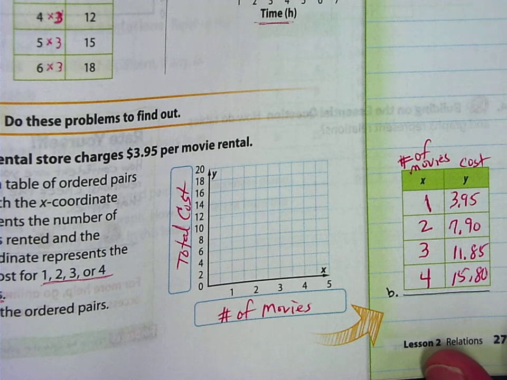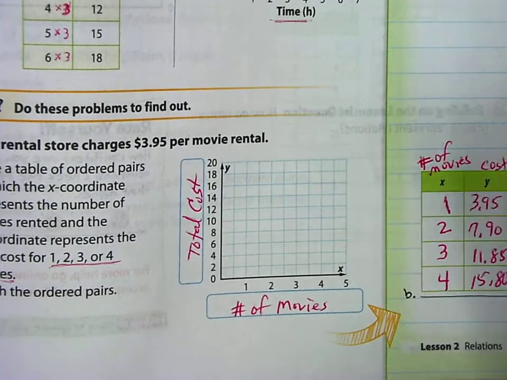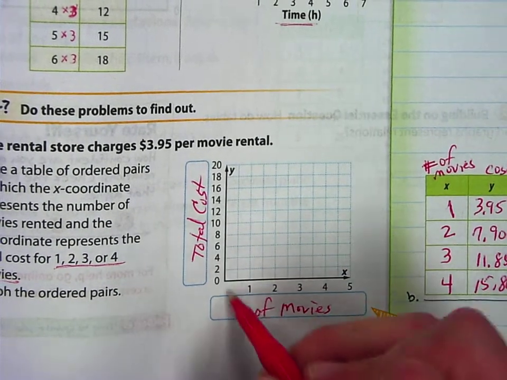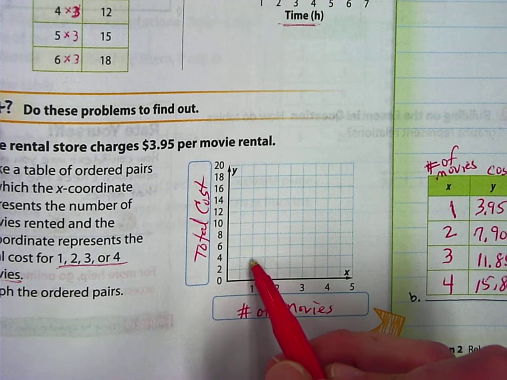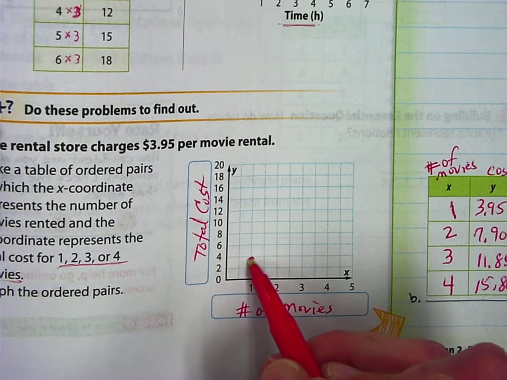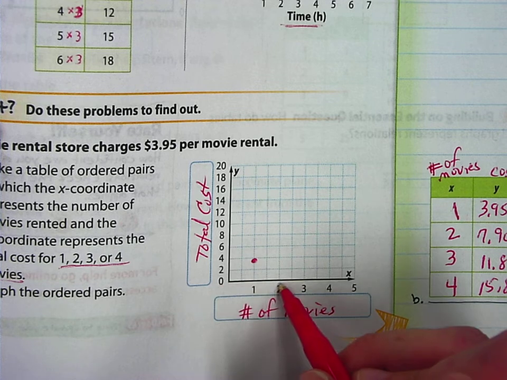And then what you're going to do is graph these 4 points. So we're going to go over one movie and up to $3.95. So it's going to be about right there, just below the 4. Over 2 movies and up to $7.